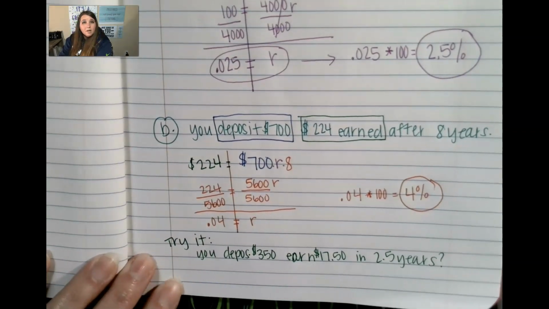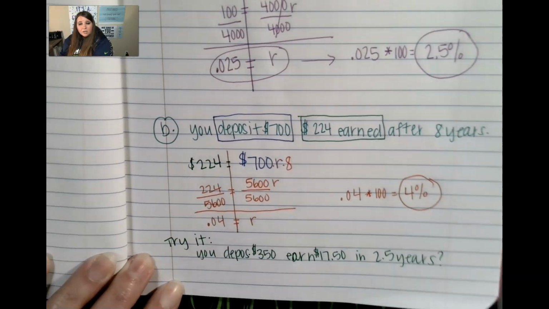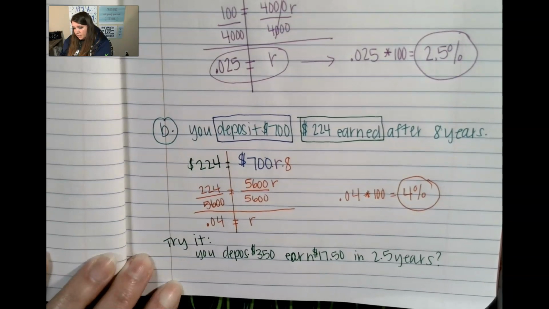Go ahead and hit pause right now so you don't hear me solving, and then when you're ready, come on back and check your level of understanding.